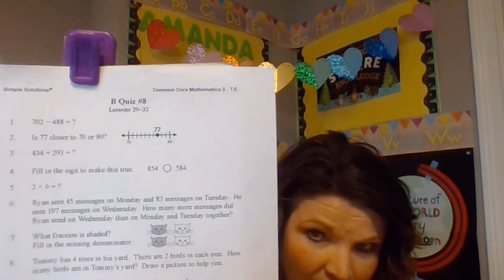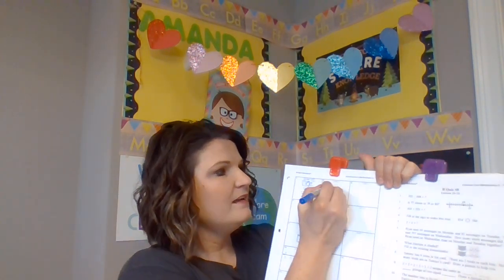All right, number 2 says, is 77 closer to 70 or 80? And it gives me a number line, so I can visually see that 77 is closer to 80, but I also know that when I'm rounding, when I look next door, the 7 in that ones place is going to raise the score. So that is going to be closer to 80.